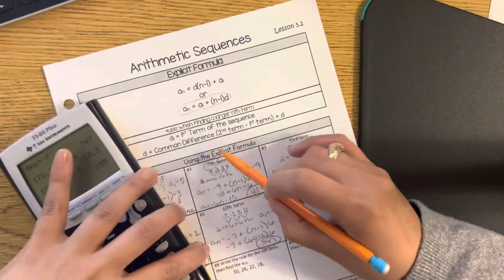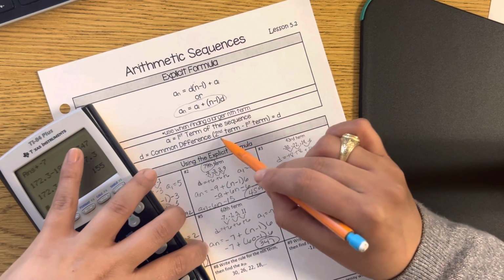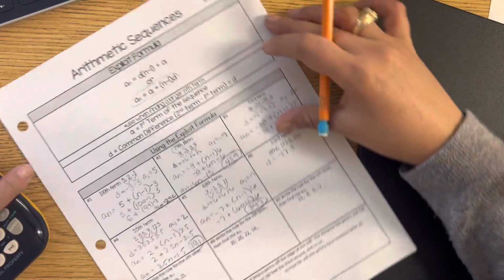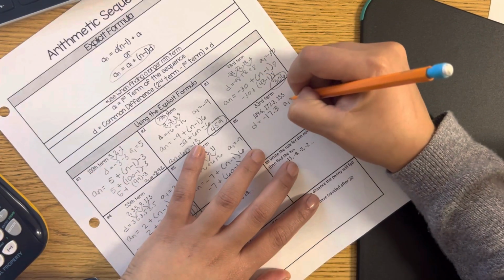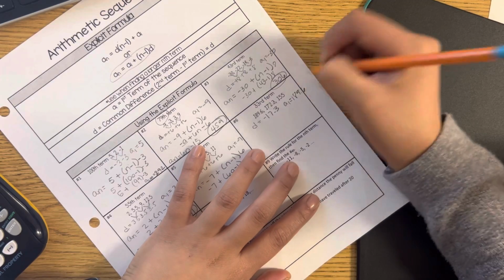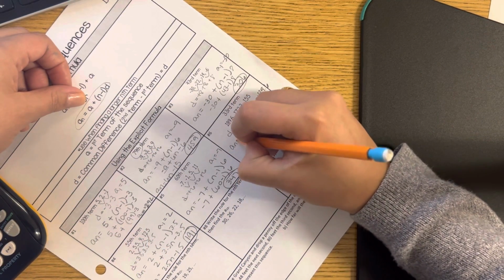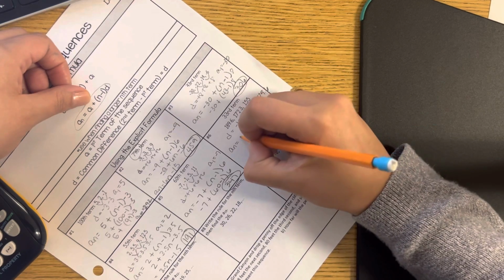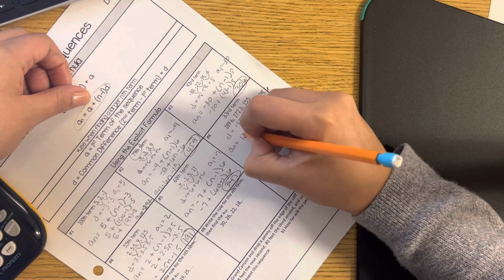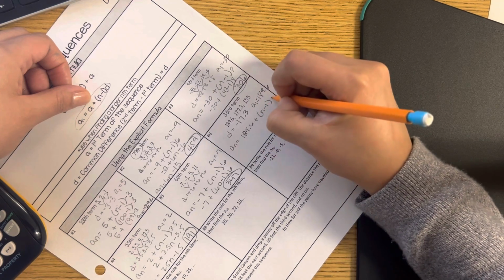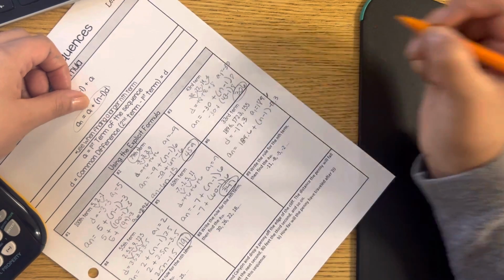So that's just a trick. If you don't know how to find the common difference, do the second term minus the first, not the first minus the second, so be careful. I know my first term is 189.6. So if I set up the explicit formula, a sub n equals the first term, which I know is 189.6, and then plus n minus 1 times the common difference of negative 17.3.